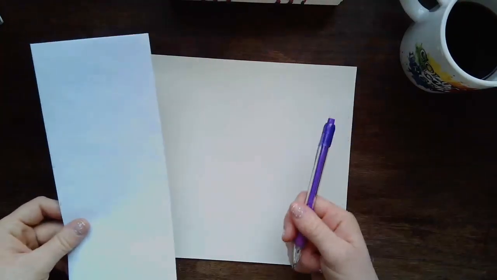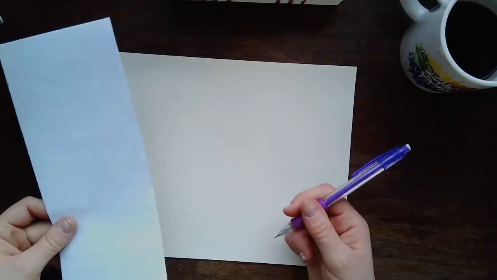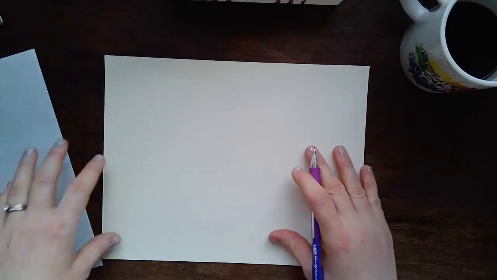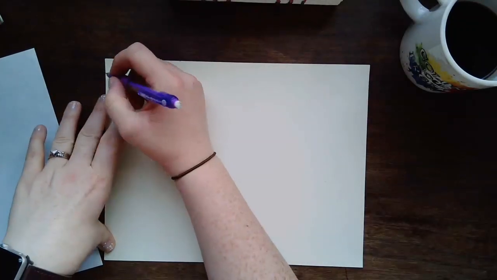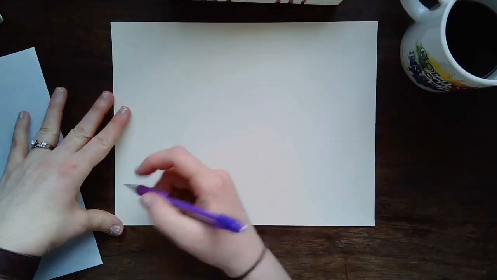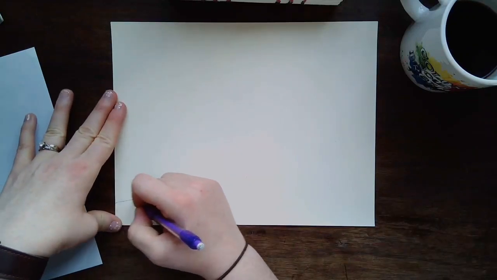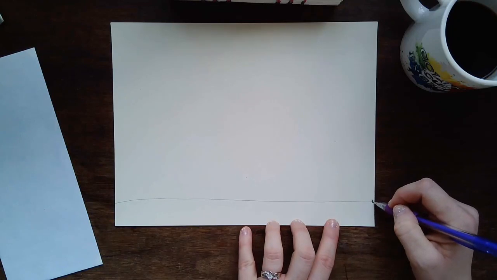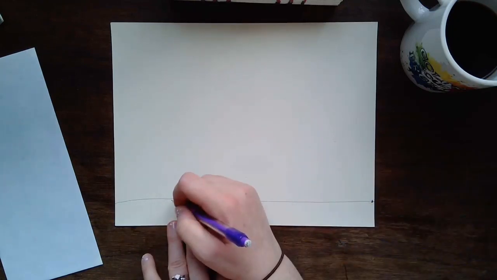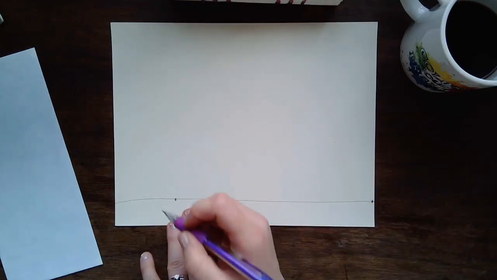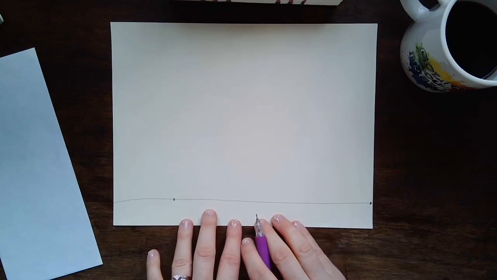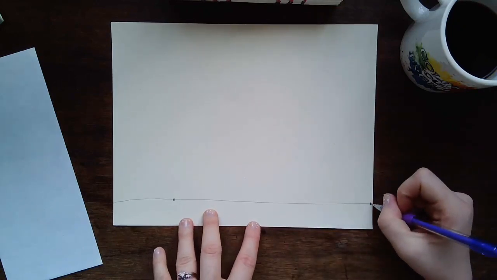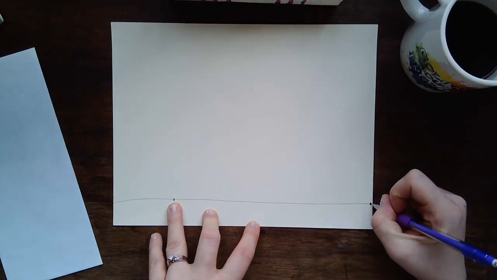So we still have all of our materials: straight edge or ruler, pencil, and eraser. For my letters, I'm going to do my vanishing point at the bottom this time. We saw the vanishing point at the top. Now we're going to do it at the bottom. All right, so my vanishing points are going to be right here.